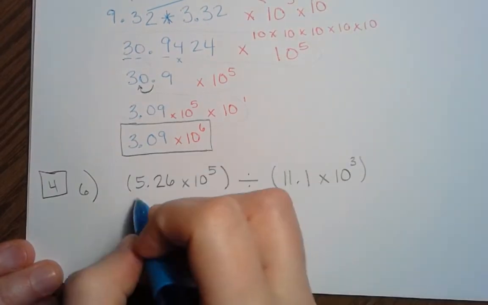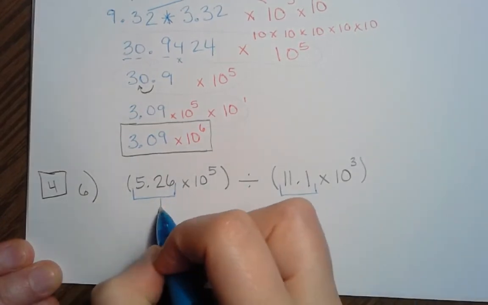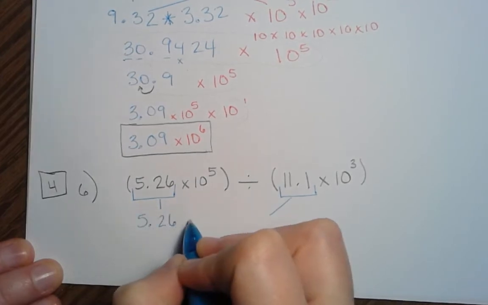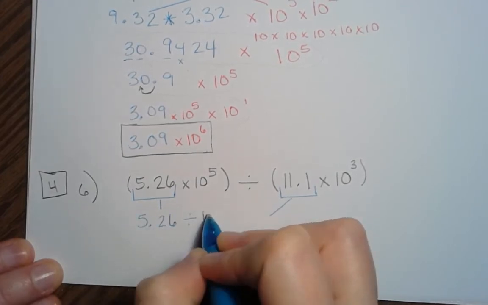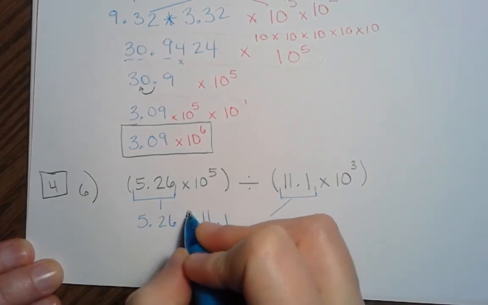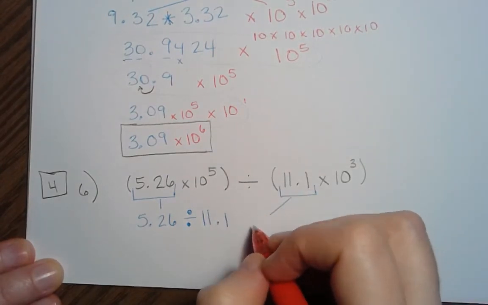Off we go. We're going to do this one the same way. Here are our calculator numbers. So we've got 5.26 divided by 11.1. Here are our scientific notation numbers.